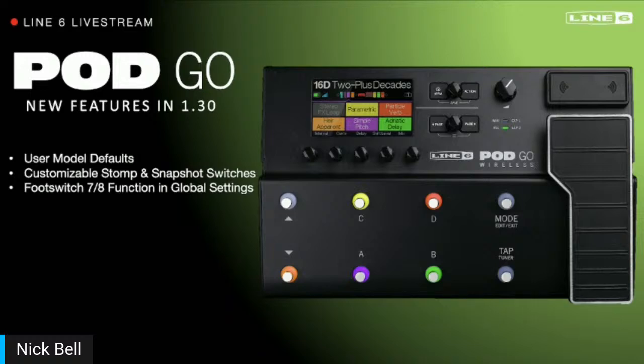If you've been following the streams, you've noticed that we've covered the new effects, new amps, and things such as that. But I thought it'd be pretty cool to take a look at these new features in 1.30. We'll start off taking a look at user model defaults, customizable Stomp and Snapshot switches, and then also the new Footswitch function for Footswitches 7 and 8.